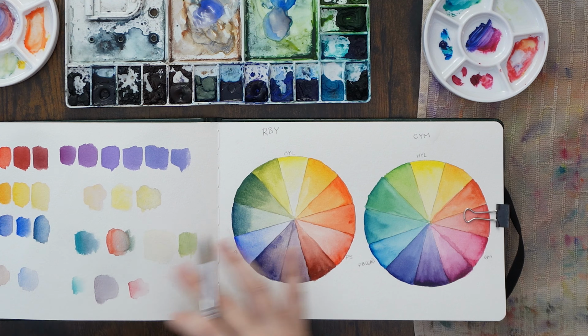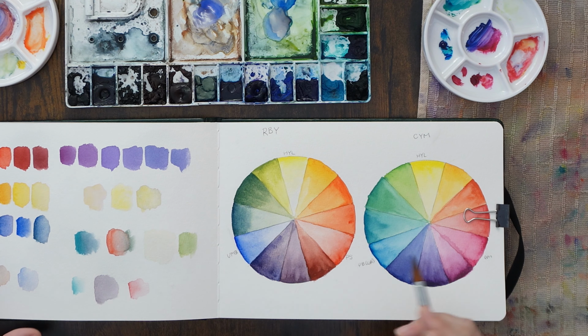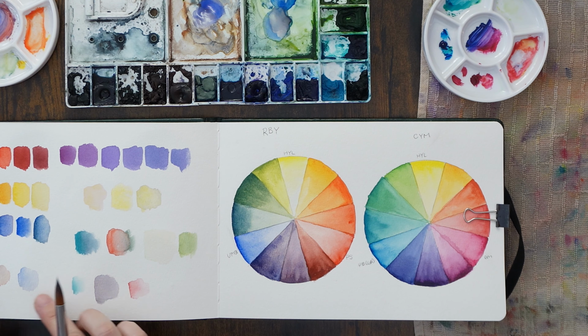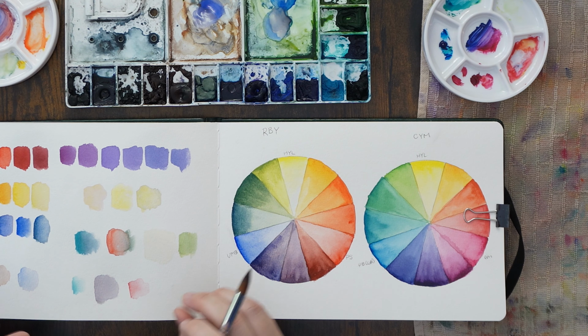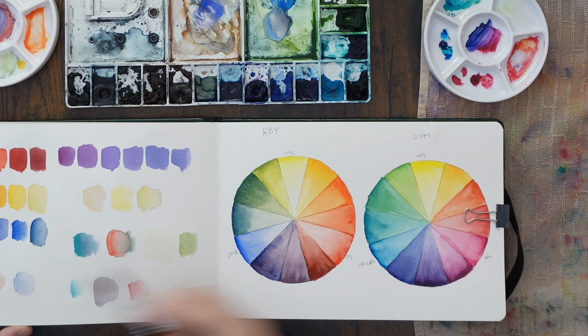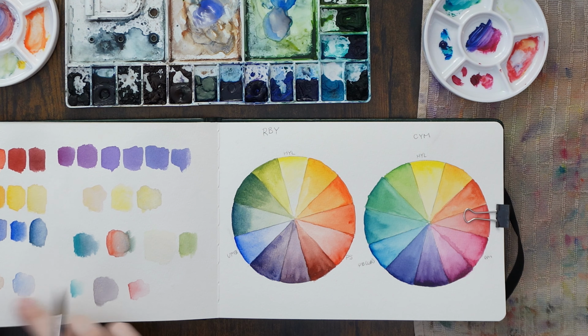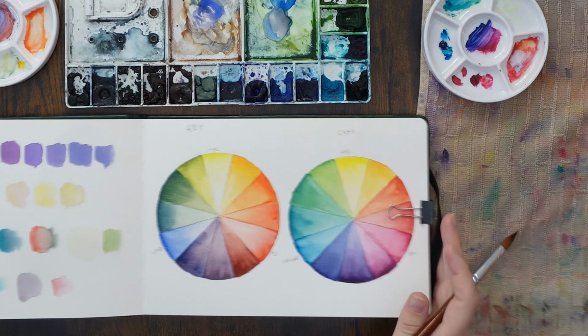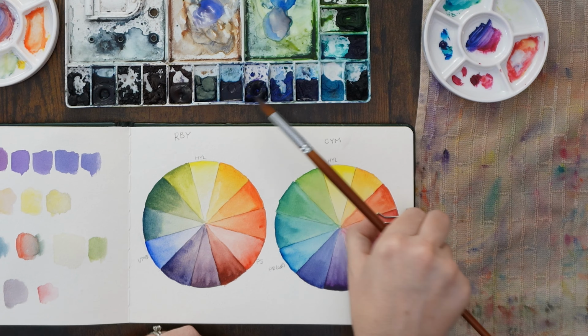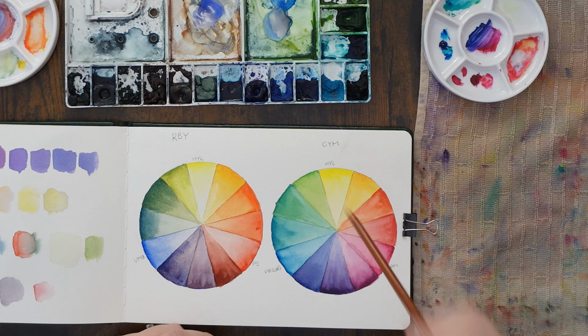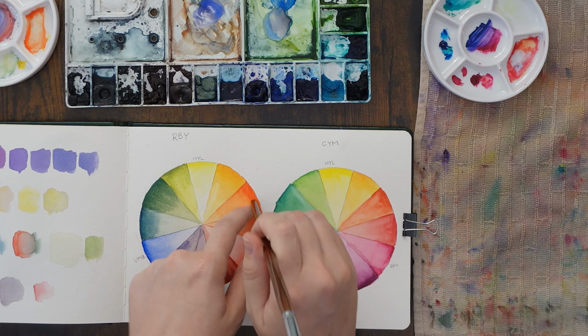But this kind of wraps up talking about color temperature and color vibrancy or intensity, where we can change it from a very vibrant color to a very muted color by adding the contrasting color. So just to kind of wrap it up, color temperature, if we're moving toward orange, it's warmer.